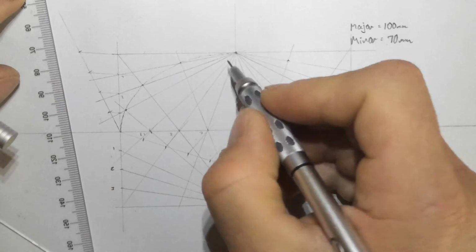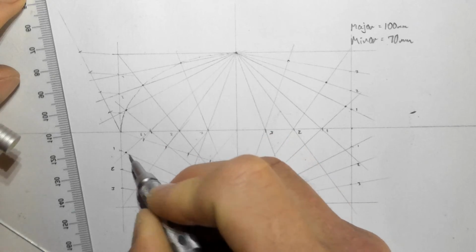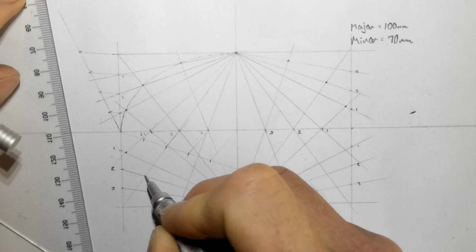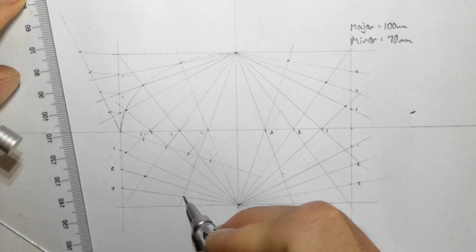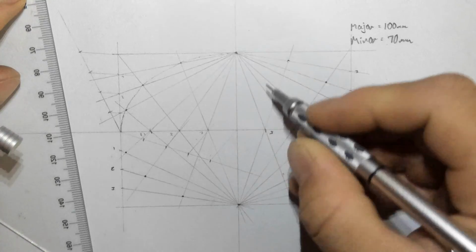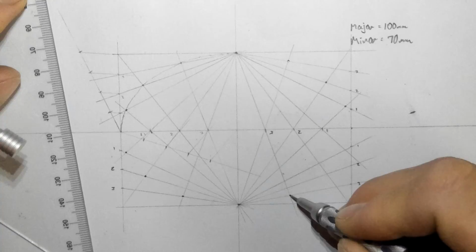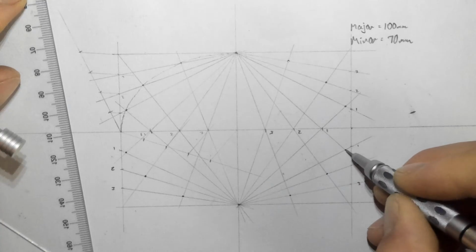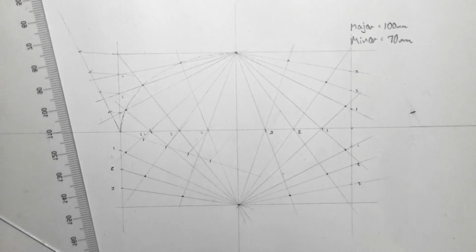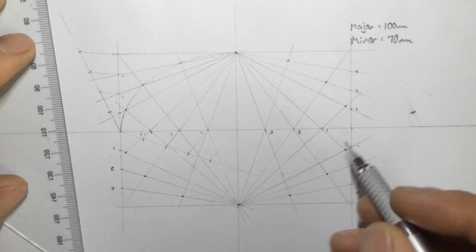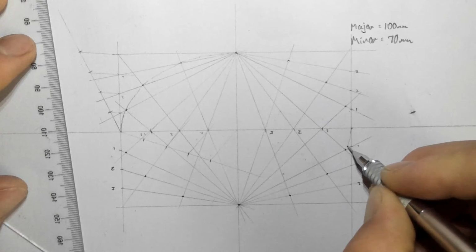We get our points: through 1, we hit 1; through 2, we hit 2; through 3, we hit 3. On this side, down through 3 to 3, 2 to 2, 1 to 1. Then we start to get in all our points, so we can get our ellipse roughed in.